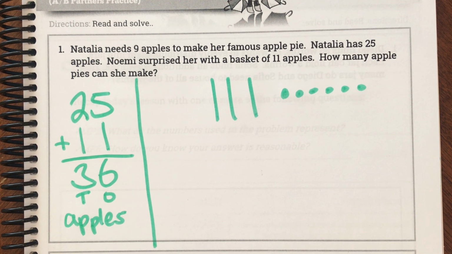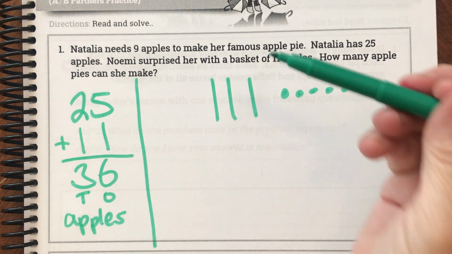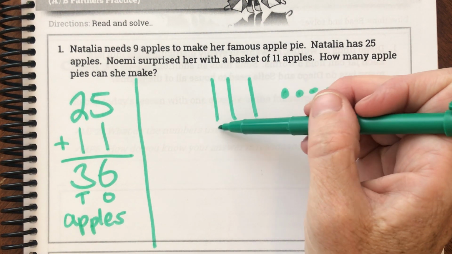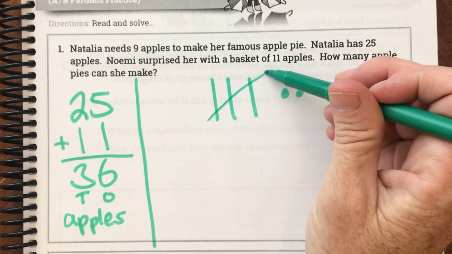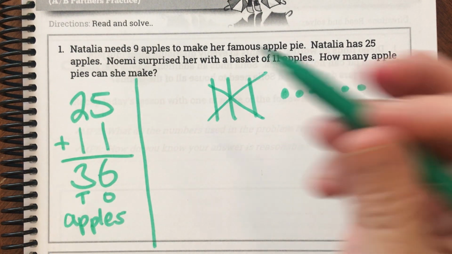Okay, that's step 1. Step 2 says how many need to go in each group? Well, 9 apples are going to go in each group because each group represents a pie. So we need to put 9 apples in a group. Well, is this going to work when it's a 10? No. So we're going to have to unbundle all of those.